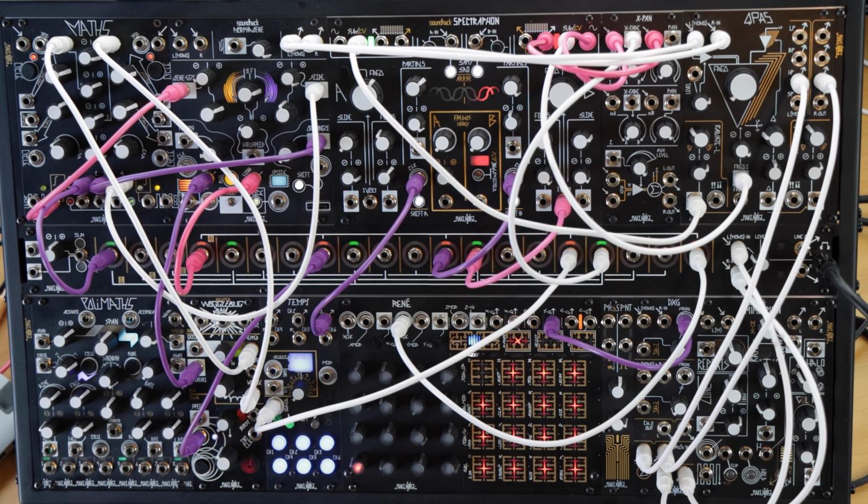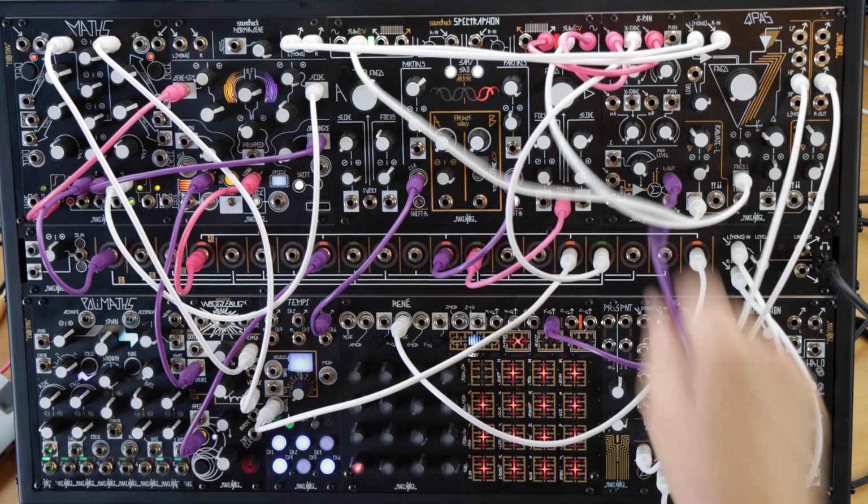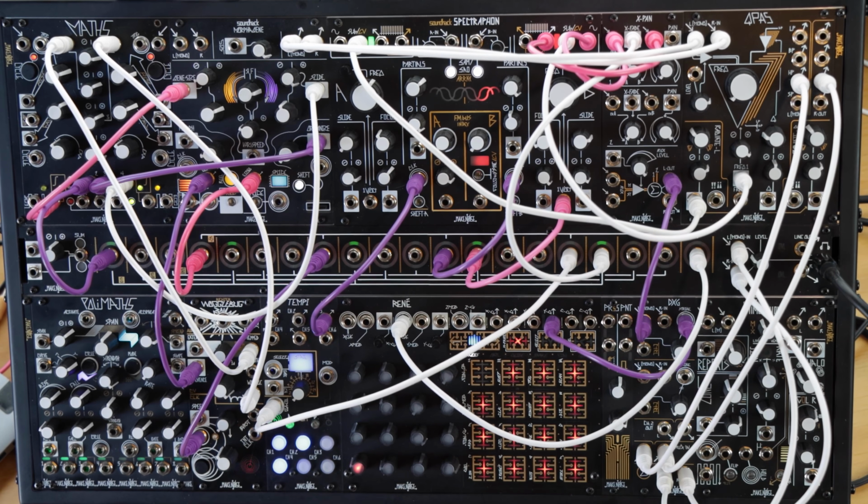This means lower notes will have more sine wave and higher notes will have more noise. And we'll patch the result through the DXG.